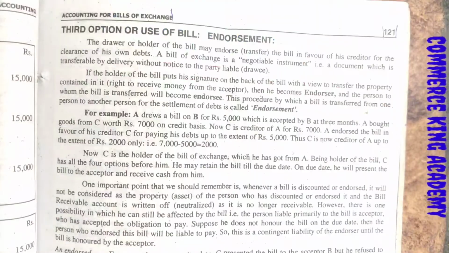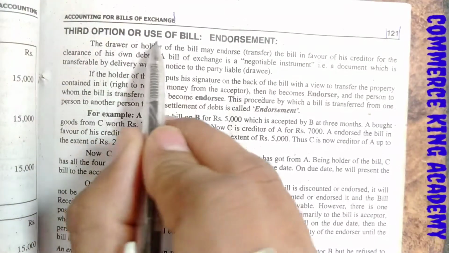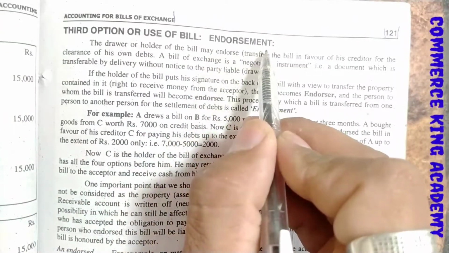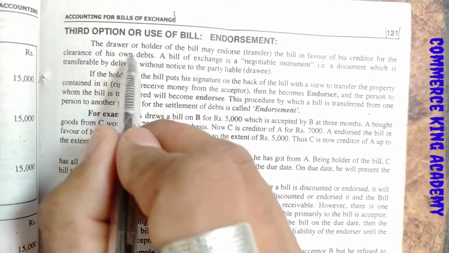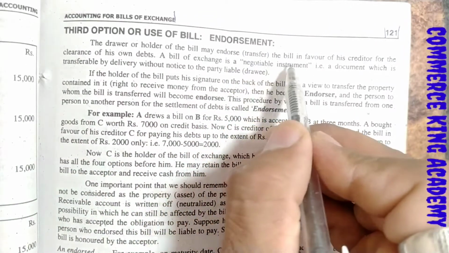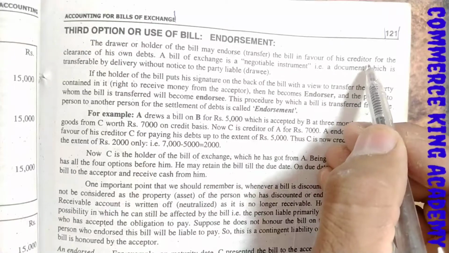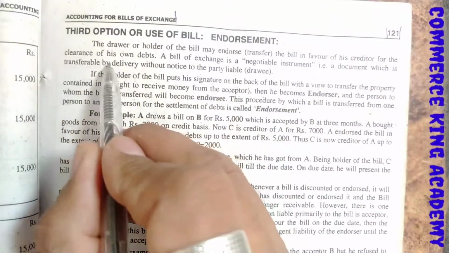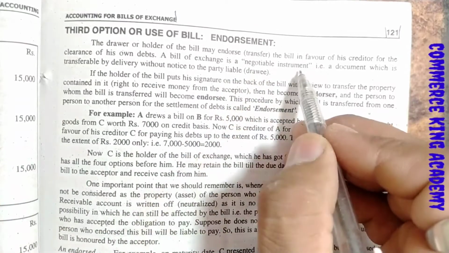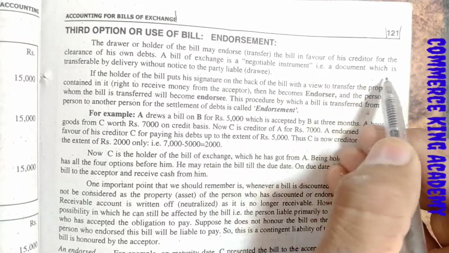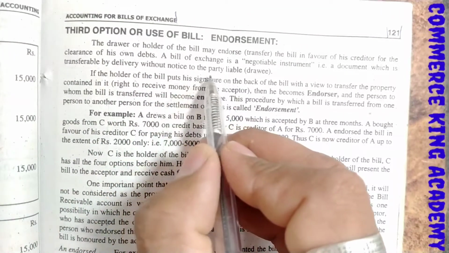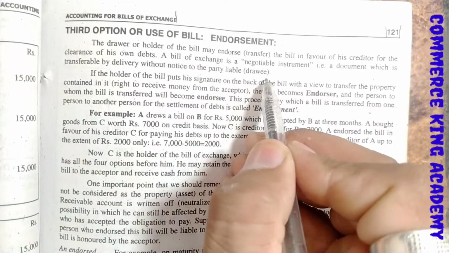So let's start with the third option or use of a bill of exchange, which is endorsement by the drawer. The drawer or holder of the bill may endorse or transfer the bill in favor of his creditor for the clearance of his own debts. A bill of exchange is a negotiable instrument, i.e. a document which is transferable by delivery without notice to the party liable.